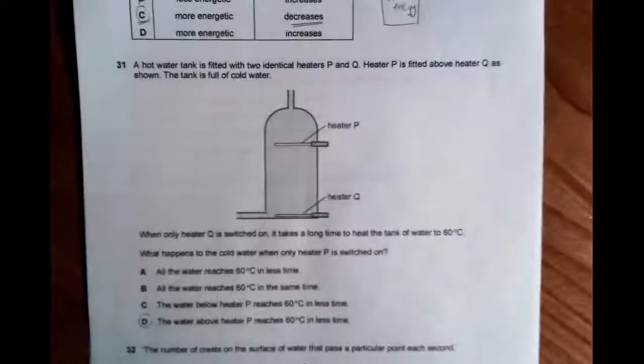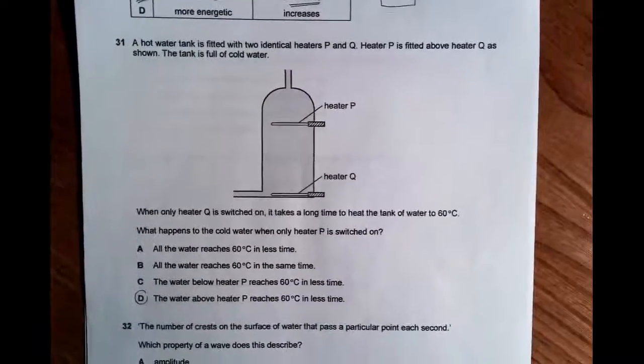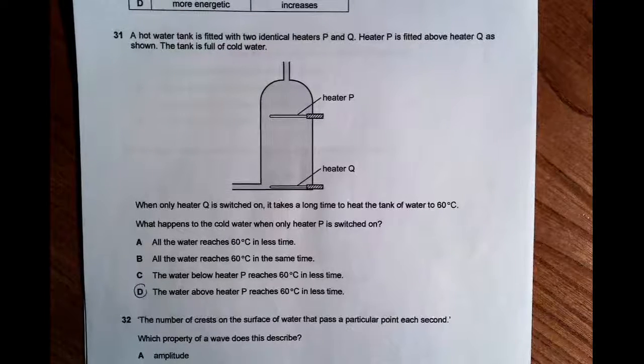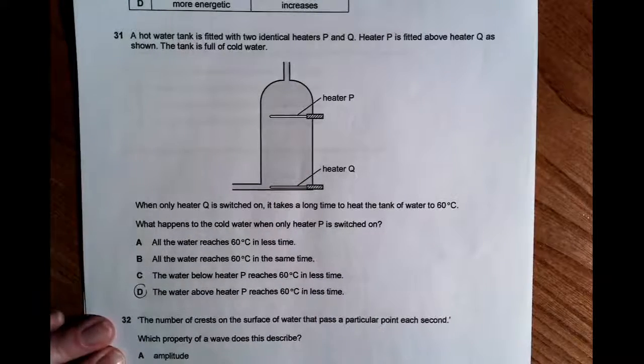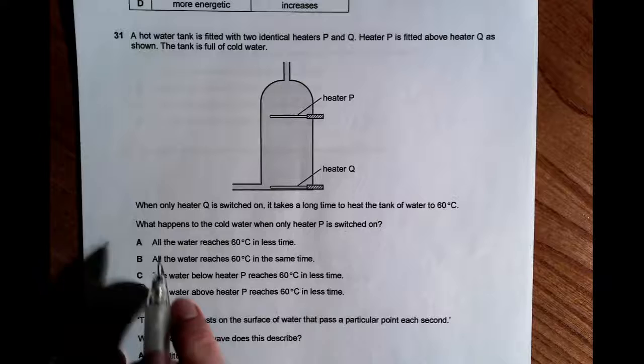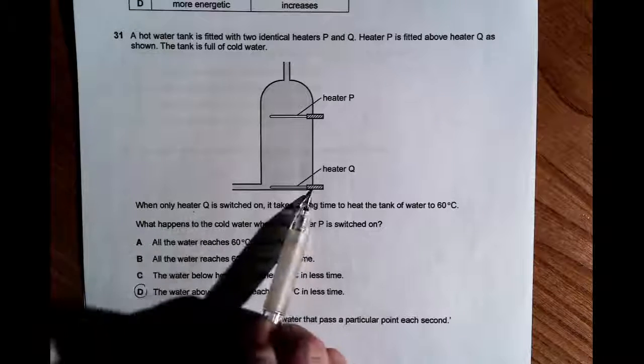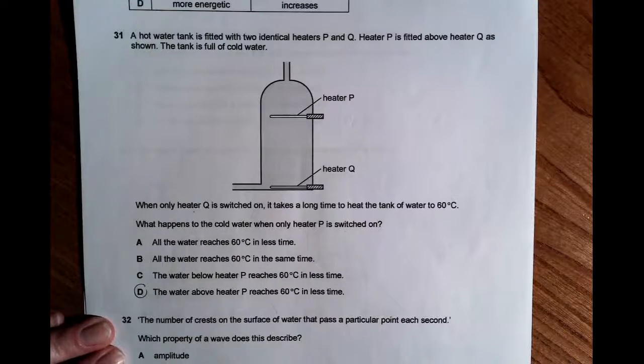31 is looking at convection. So we've got a hot water tank fitted with 2 identical heaters, P and Q. So they do the same job. But P is above heater Q. The tank is full of cold water. When only heater Q is switched on down here, it takes a really long time. So think about what happens in a convection current.